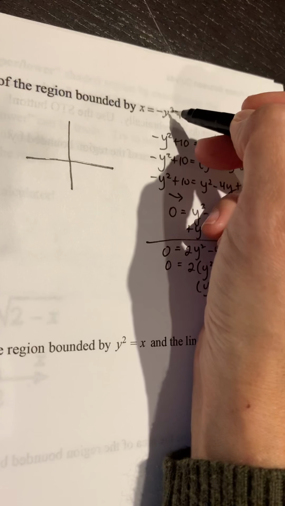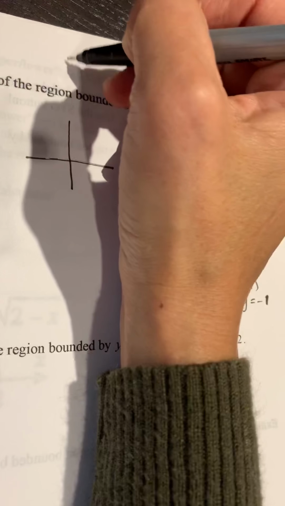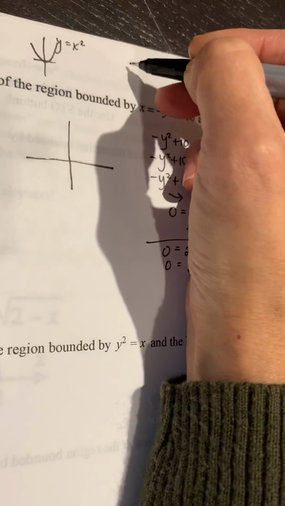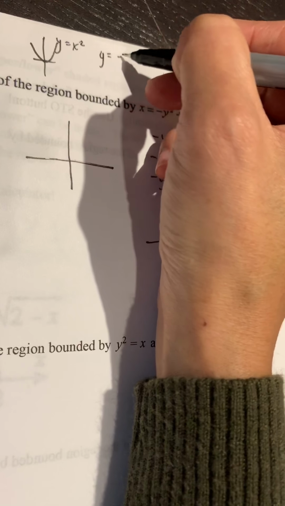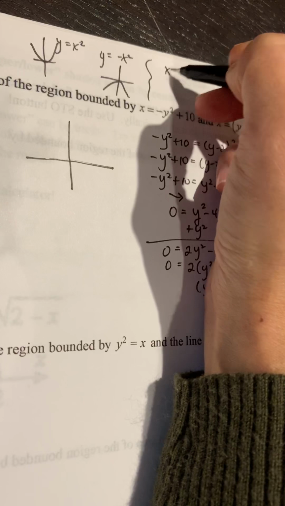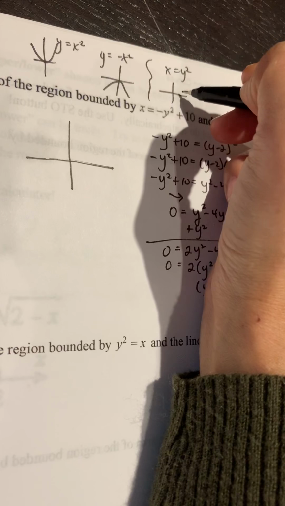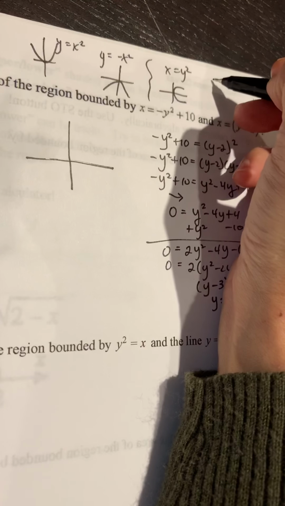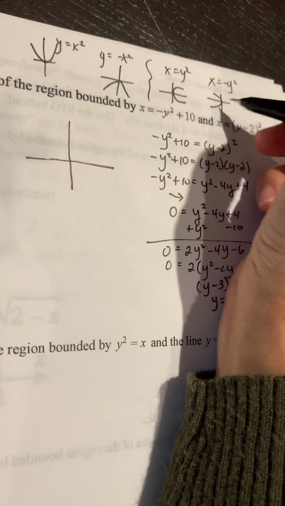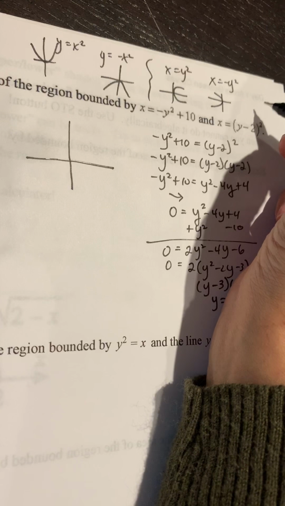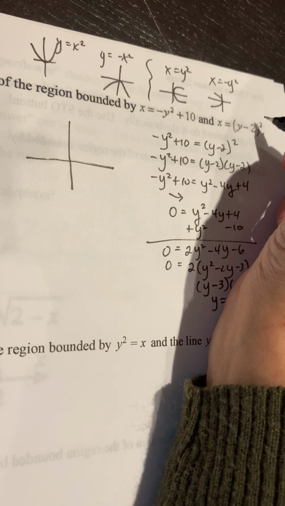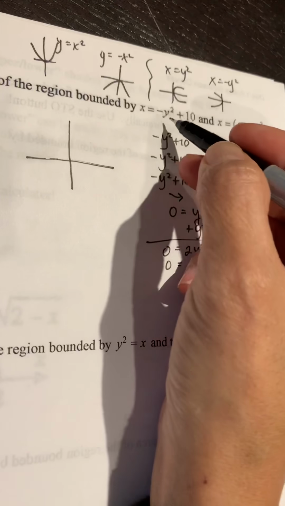just keep in mind, you see y squared here, and you know that y equals x squared looks something like this. Then y equals negative x squared looks something like this. Well, x equals y squared looks something like this, and x equals negative y squared looks something like this. So it's kind of like if you were to rotate your page 90 degrees counterclockwise is what it would look like.